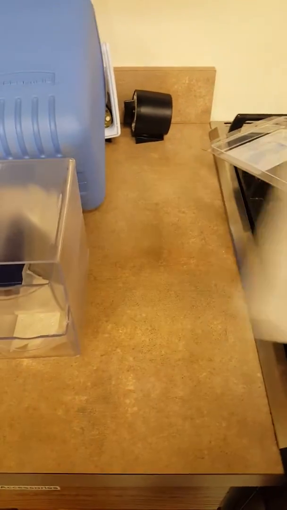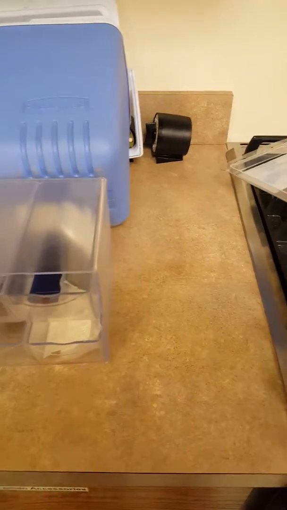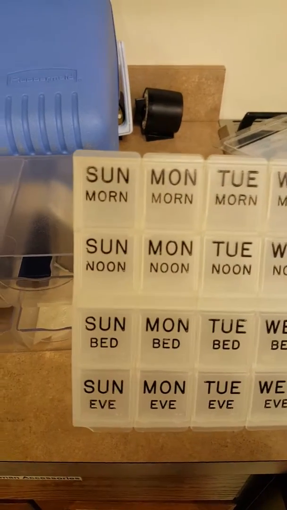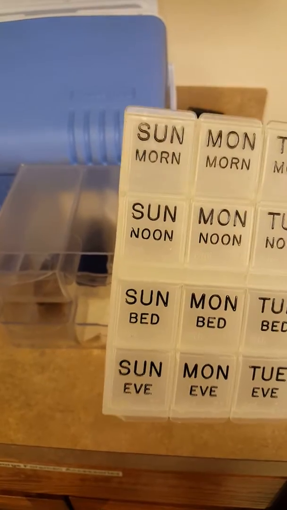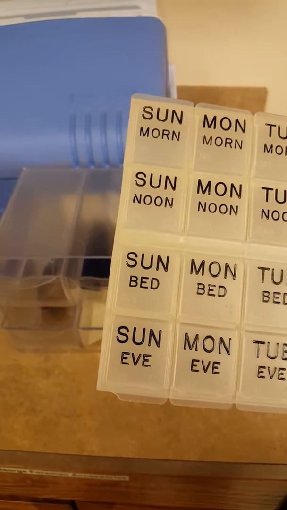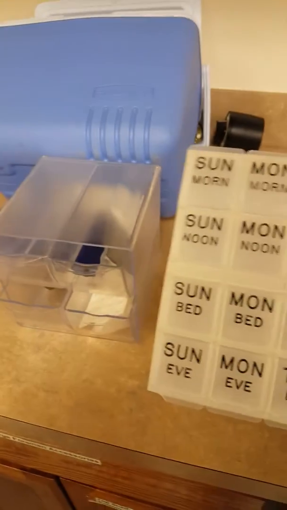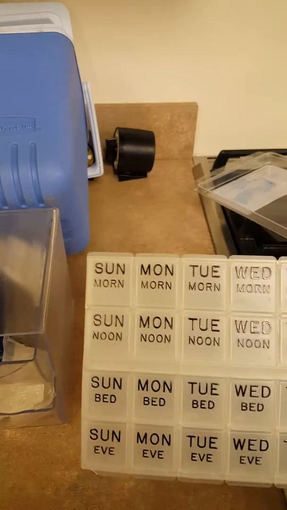Here is a pill planner. We have morning, noon, bedtime, evening. So evening and bedtime. It's not the greatest layout. This is not one I purchase very often, but it's the one I had on hand.